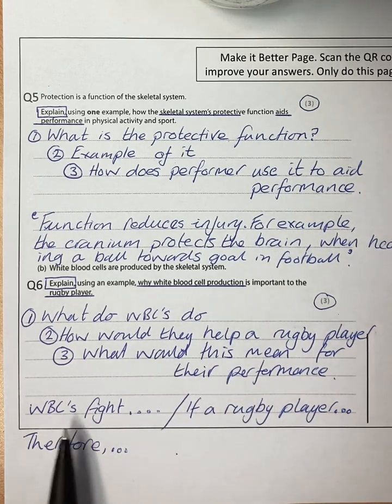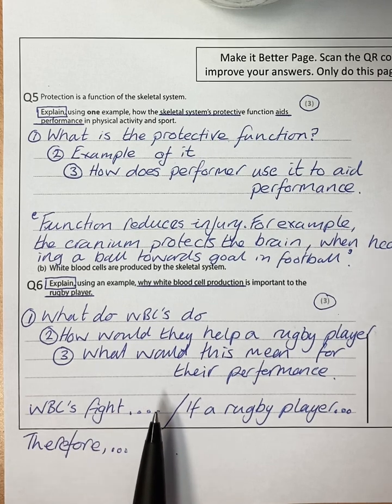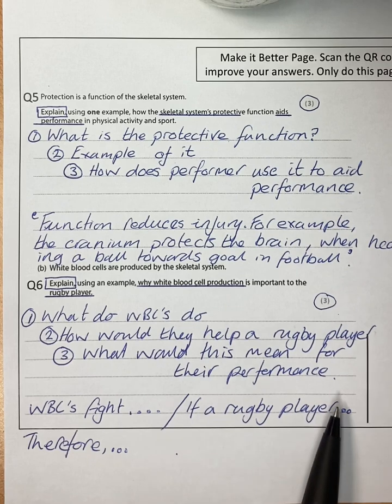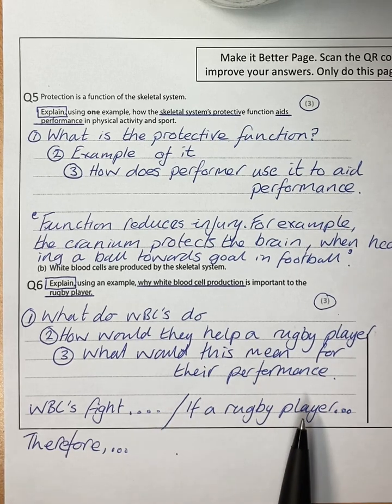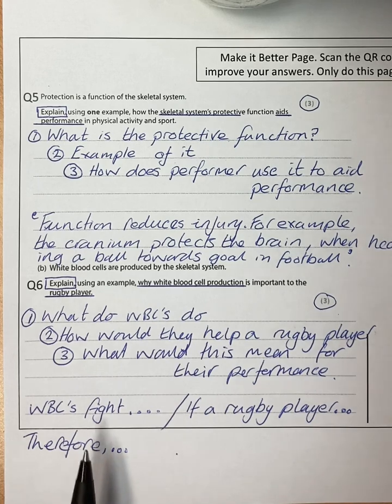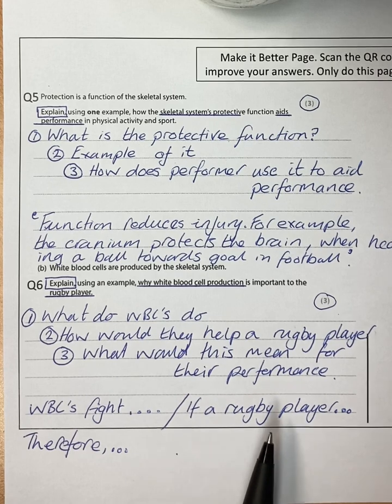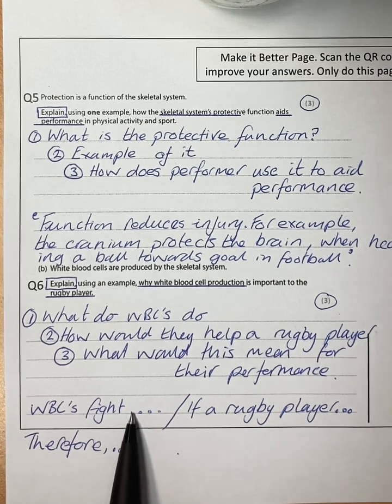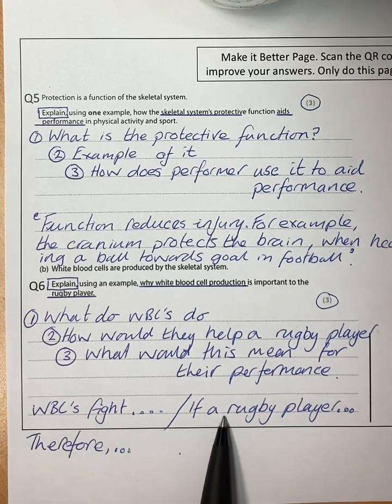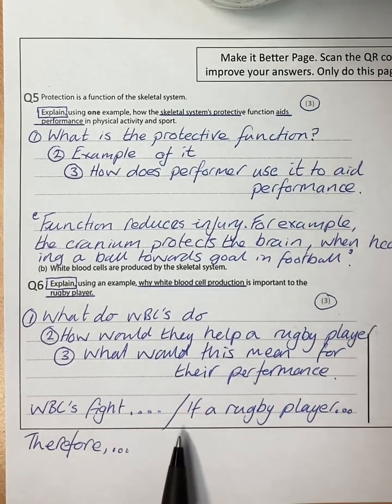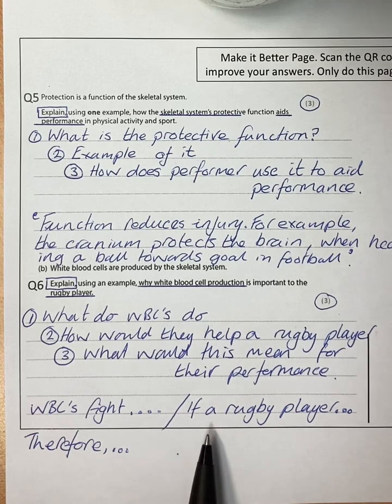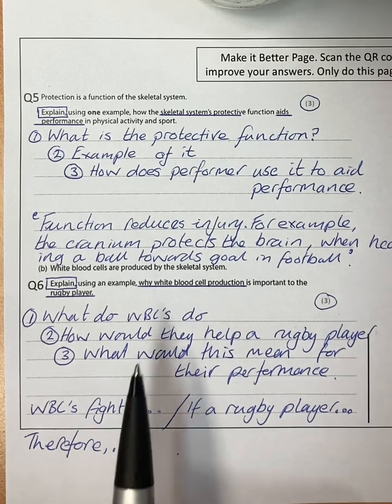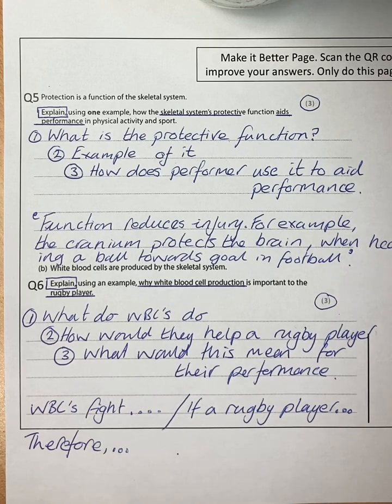So as we know, white blood cells fight infection in the bloodstream, or white blood cells fight pathogens in the bloodstream. If a rugby player got cut, the white blood cells would fight any infection in the bloodstream. Therefore, the rugby player can continue to play his rugby game, or therefore the rugby player can continue to train without getting ill. 3 marks available for that. So quite simple, really. Tell me what the white blood cells do, tell me how they would help a rugby player, and tell me what that would mean for their performance.